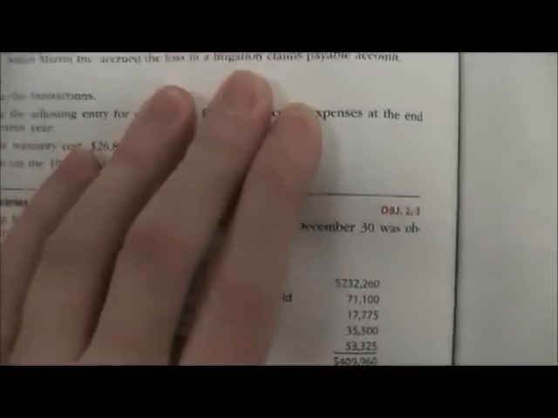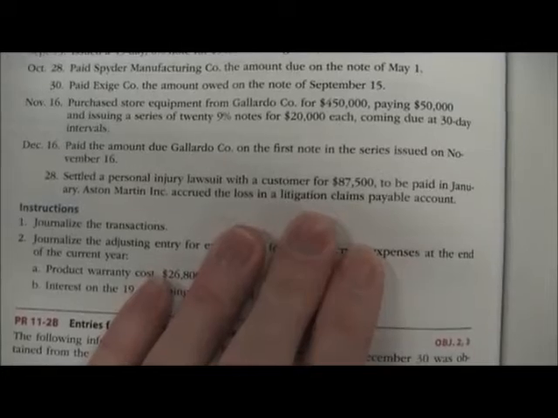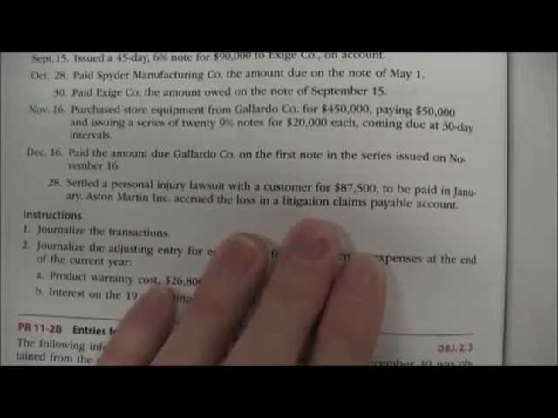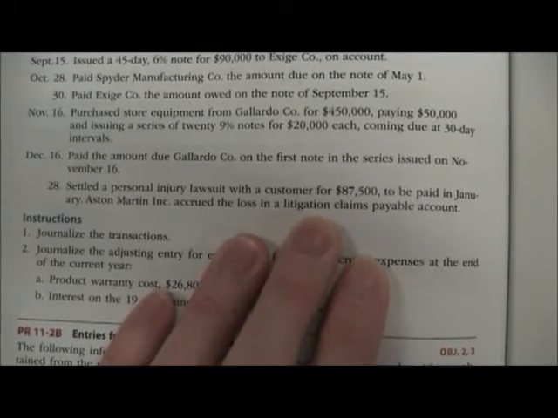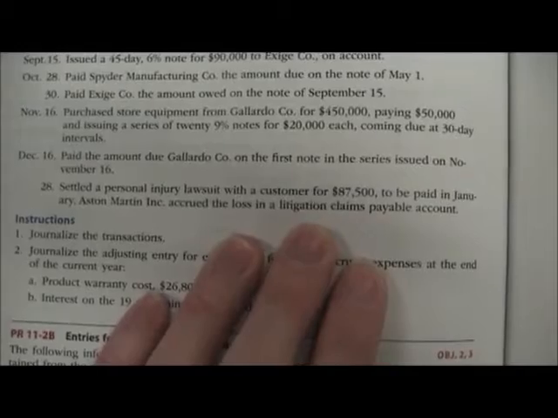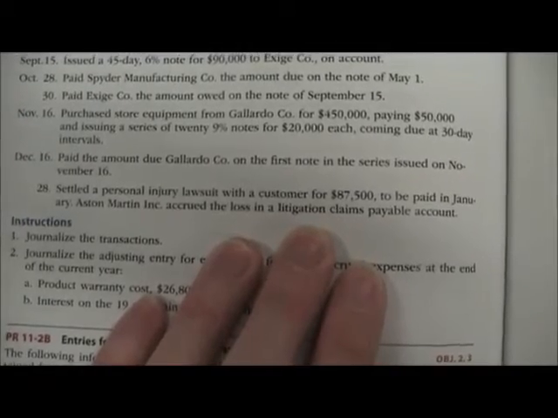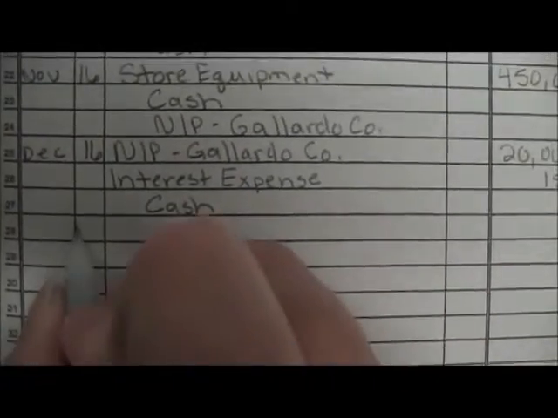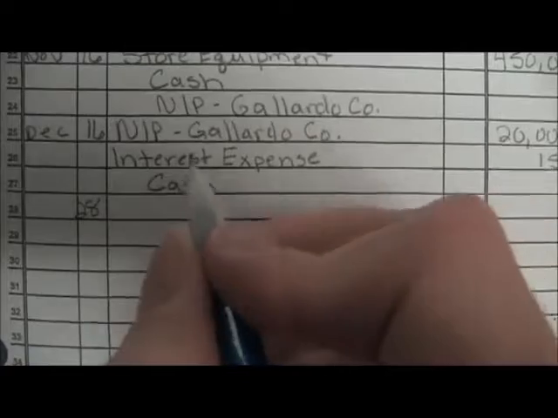The last transaction that's listed in our book for instruction number 1 says settled a personal injury lawsuit with a customer for $87,500 to be paid in January. Aston Martin Inc. accrued the loss in a litigation claims payable account. Okay, in this case, we're going to use that litigation claims payable account. It is December 28th.